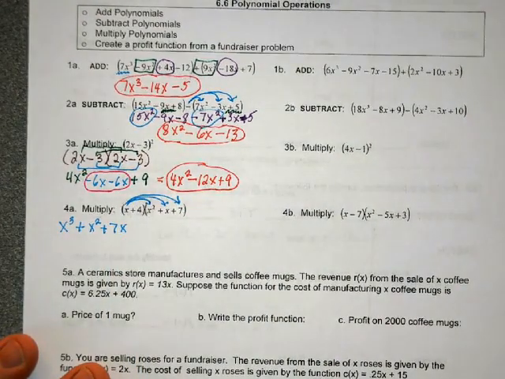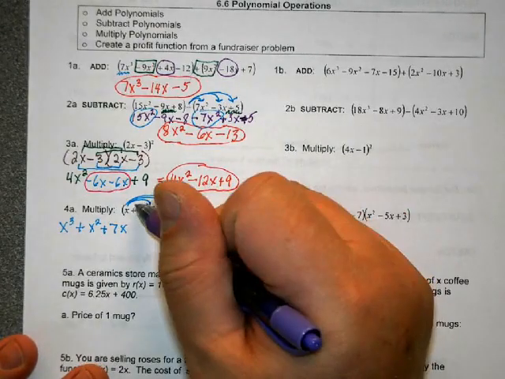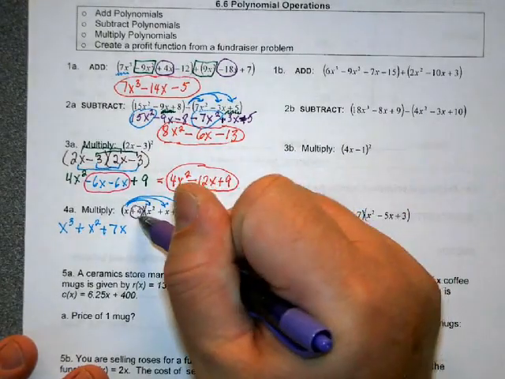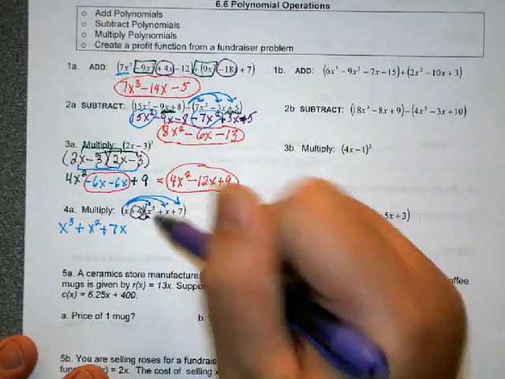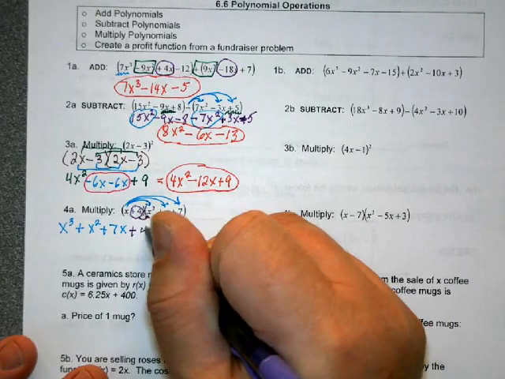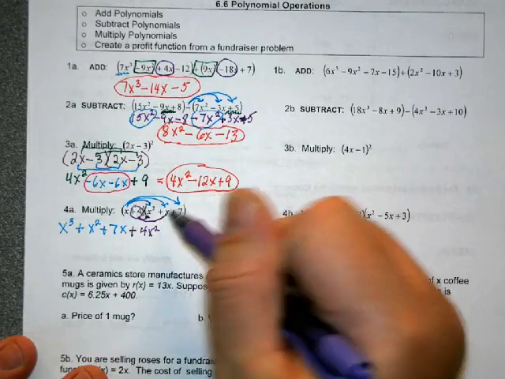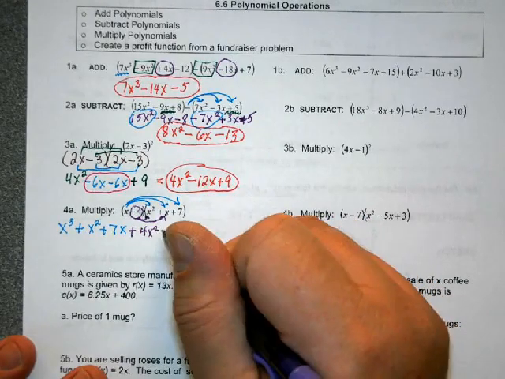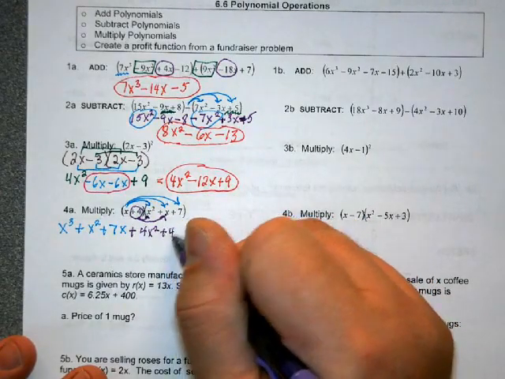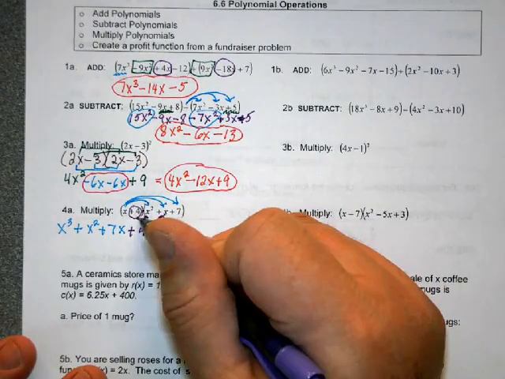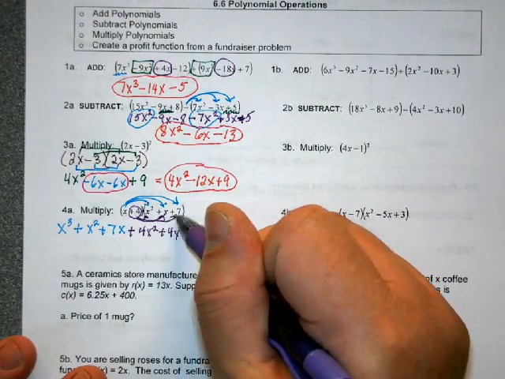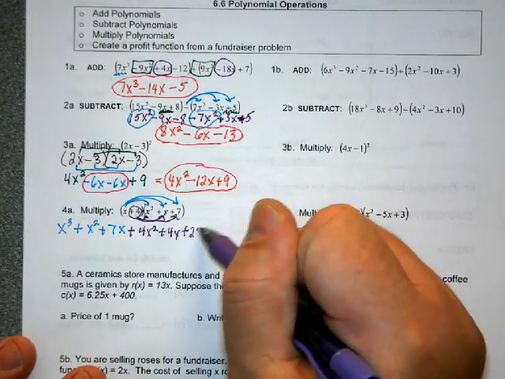And then I'm going to take the 4. 4 times x squared is 4x squared. 4 times x is 4x. And then 4 times 7 is 28.